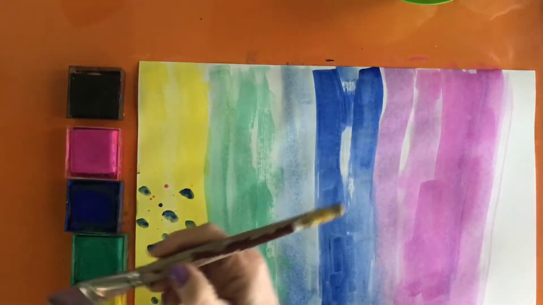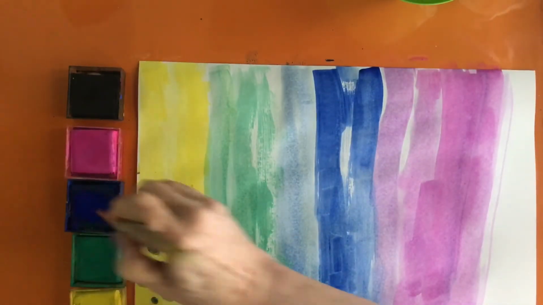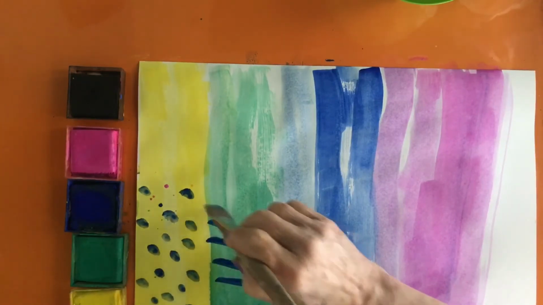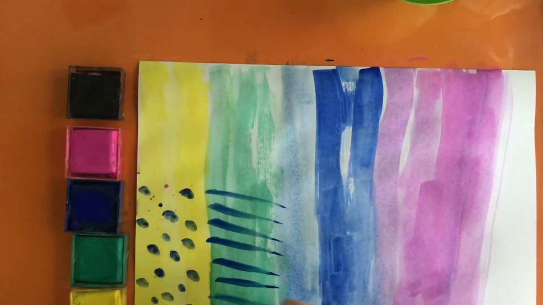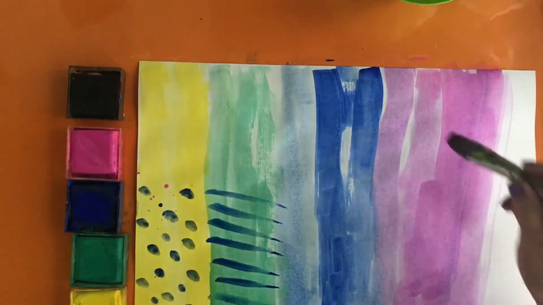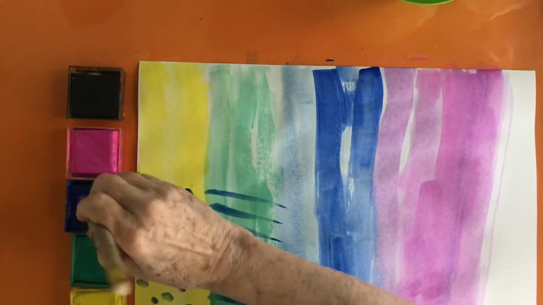And I actually might go back and take some blue and make some stripes. I don't know what I'm going to do with that, but it's kind of interesting looking. And I like that so much, I might even go and do some cross hatching. Let's see.